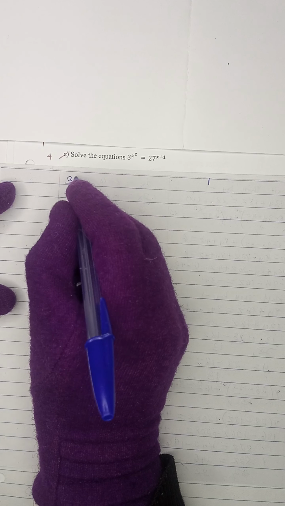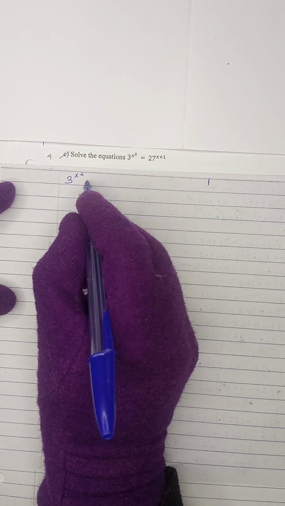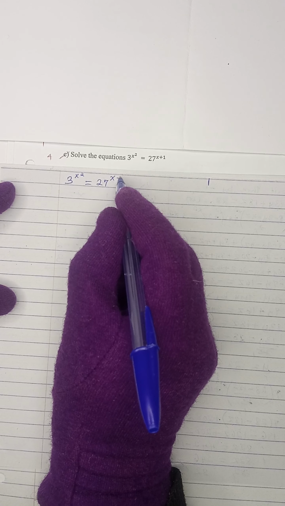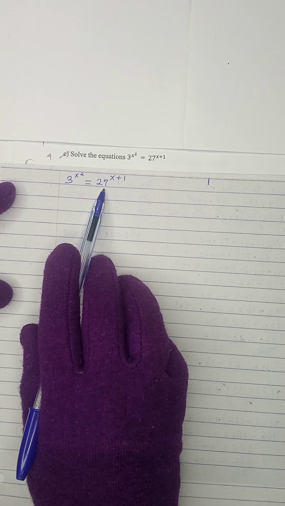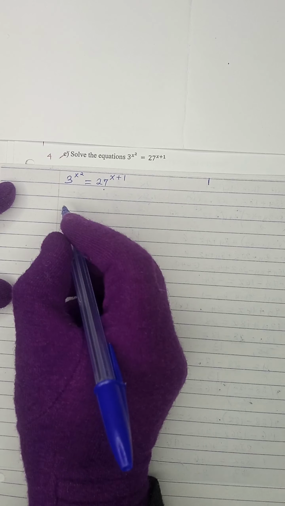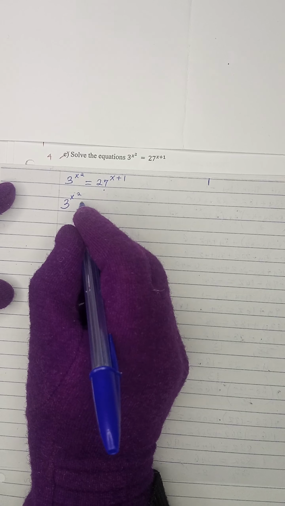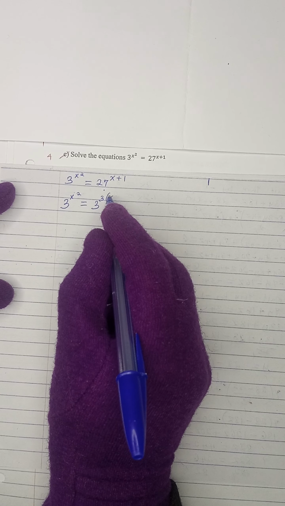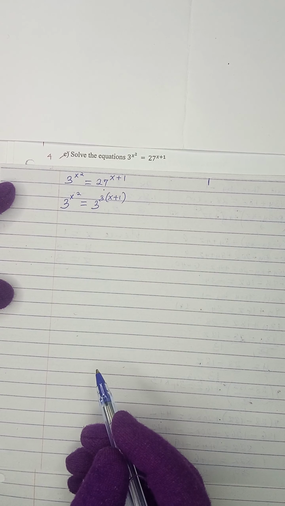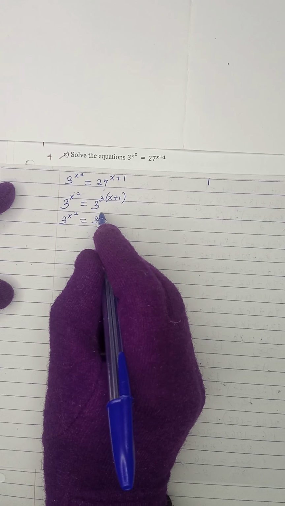Number 13C, solve the equation 3 power x squared is equal to 27 power x plus 1. So 3 power x squared is equal to 27 power x plus 1. What you do, you look at 3 and 27, they can both be written to the base of 3. So 3 power x squared will be equal to 27, which is 3 power 3, but we had x plus 1 there. So simplifying, we'll have 3 power x squared is equal to 3 power 3x.